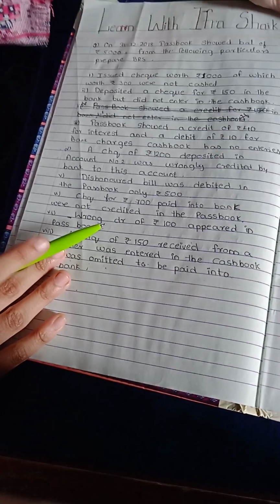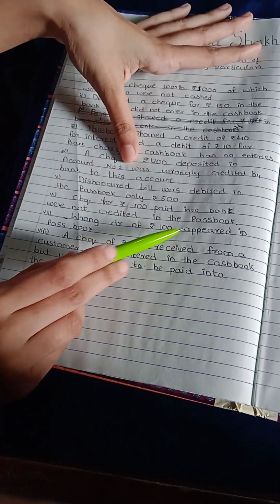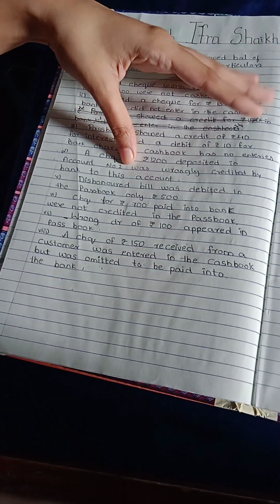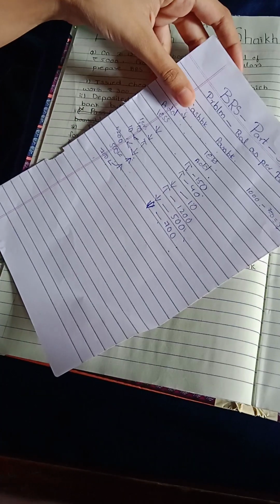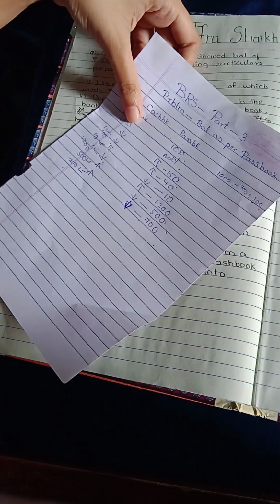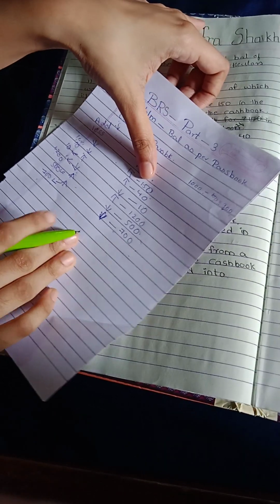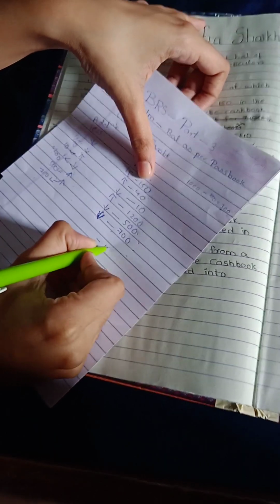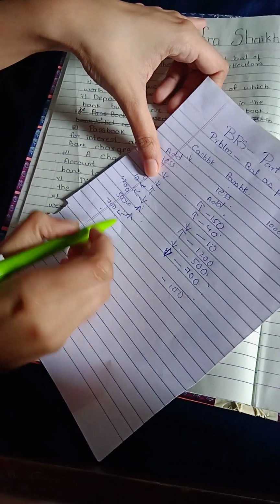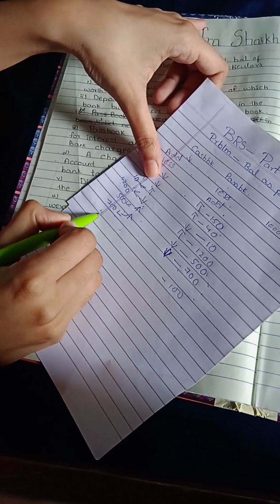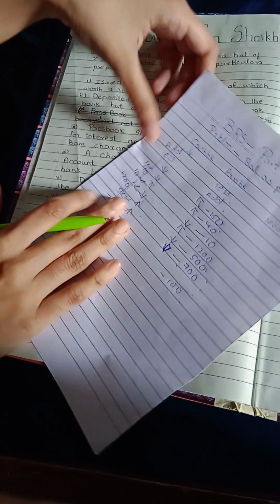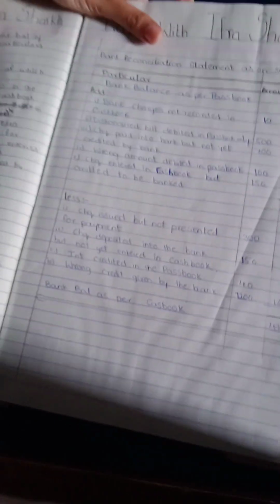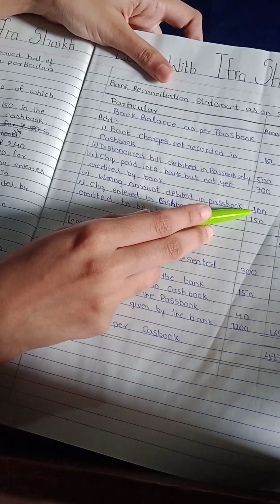The next, wrong debit of rupees 100 appeared in the passbook. So see, here we have a wrong debit of rupees 100 in our passbook, but we do not have this amount in the cash book, right? So we'll add this wrong amount debit in the passbook, rupees 100.